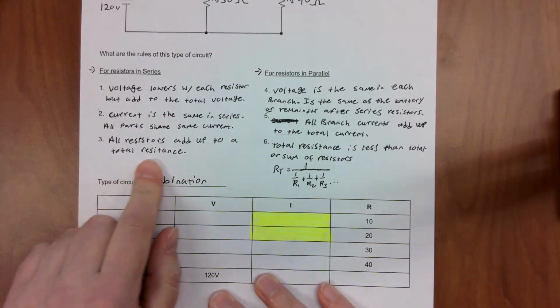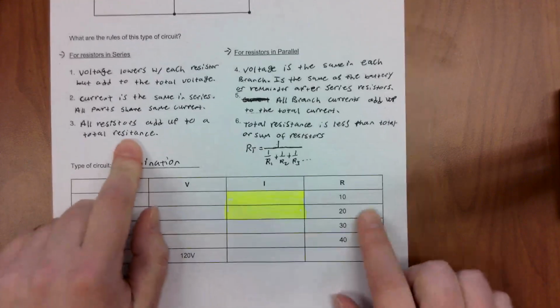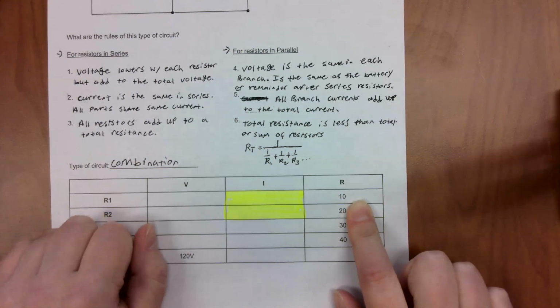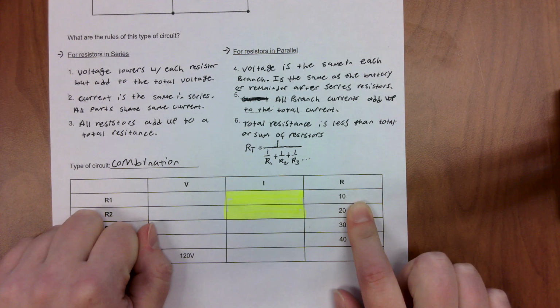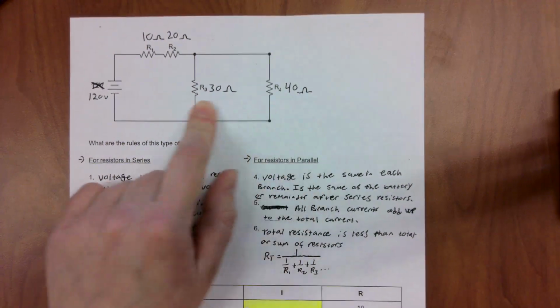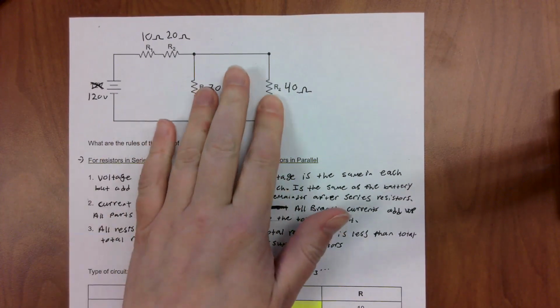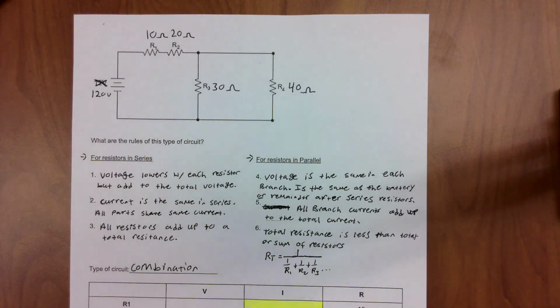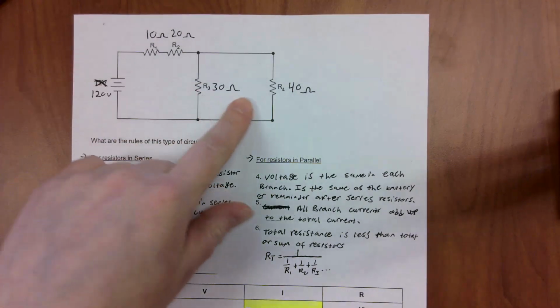Okay. All resistors add up to a total resistance. So that means we can add these two up. But this also means, if we think about it, our two parallels, once we combine them, are considered a series resistor.